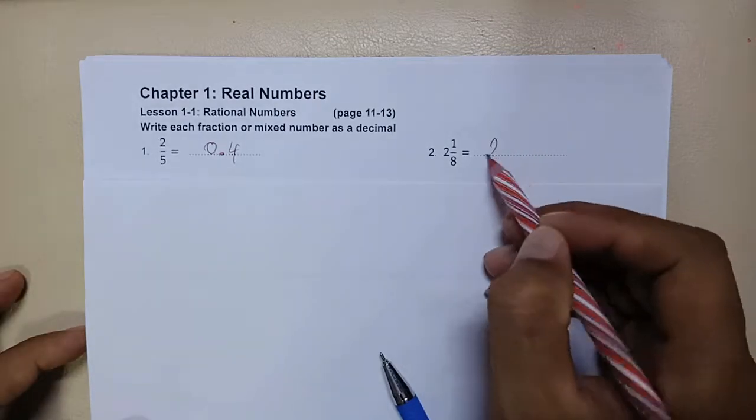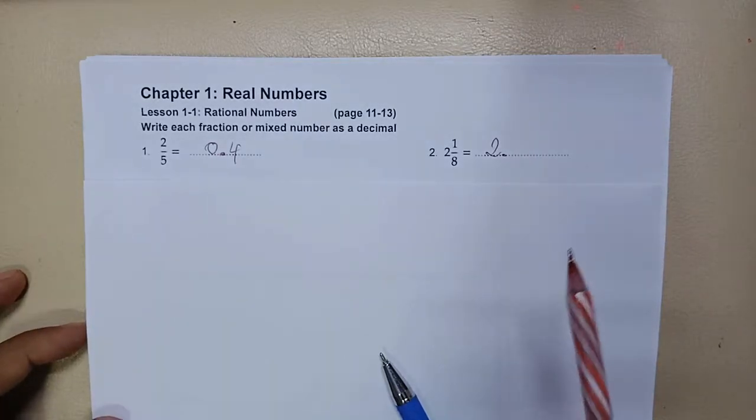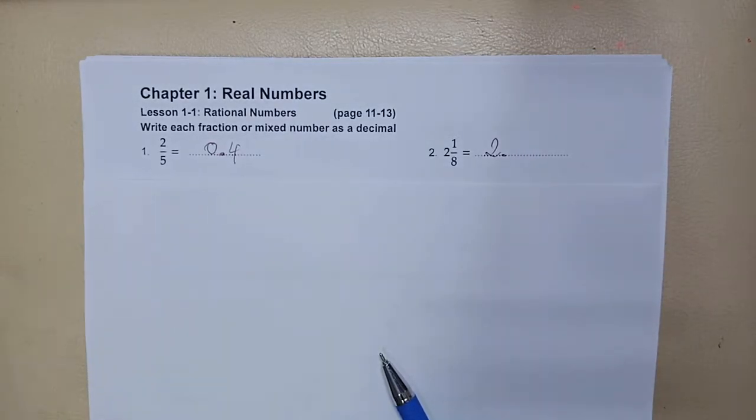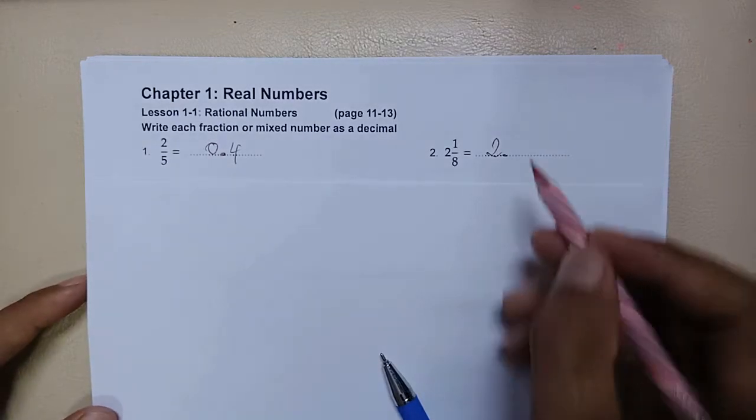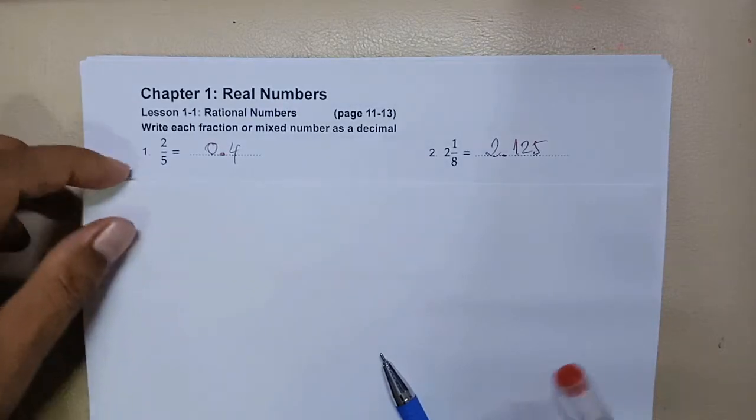First, you need to write the number 2 first and put the point. And then you get 1 divided by 8. So 1 divided by 8, you have your answer as 0.125. So 2.125. Next number.